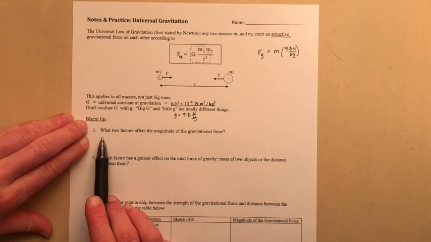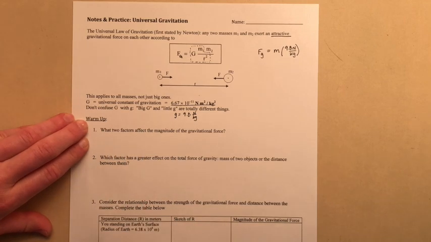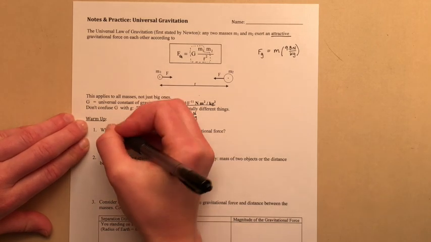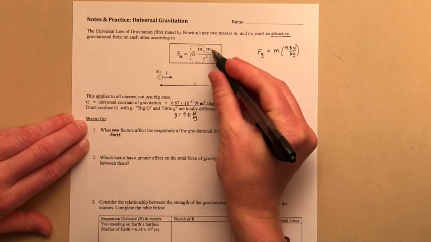Here are some questions to look at this equation a little bit further and make sure we understand all the parts. It says, what two factors affect the magnitude of the gravitational force? Well, I would actually say there's three factors, because these are two different masses.